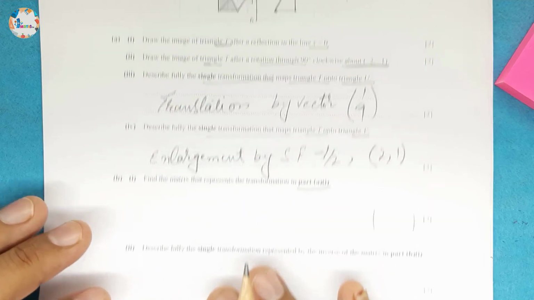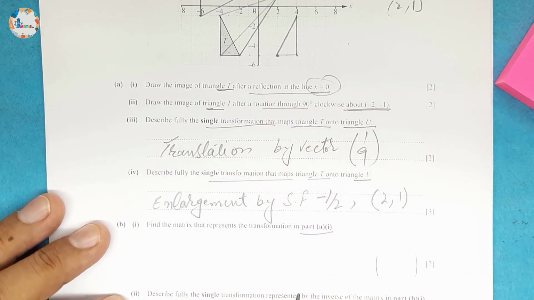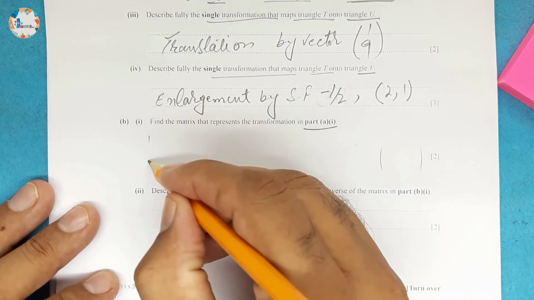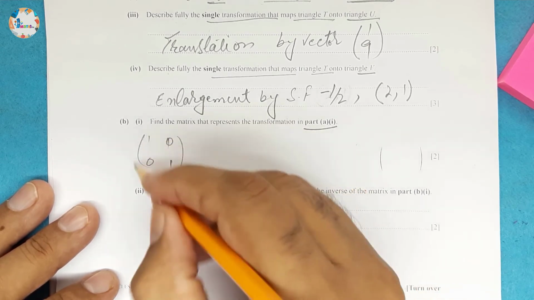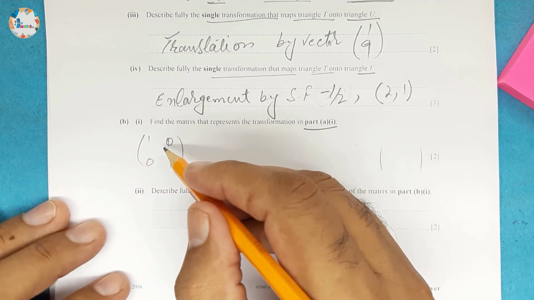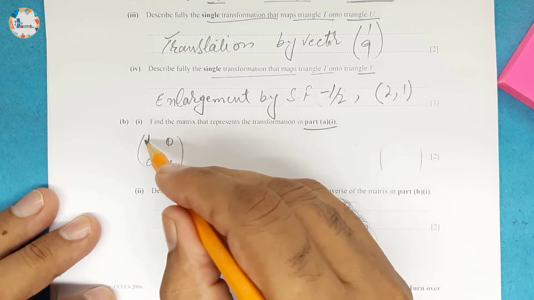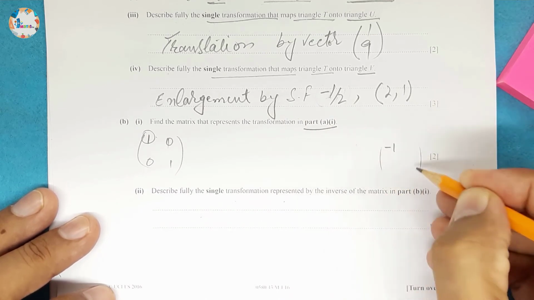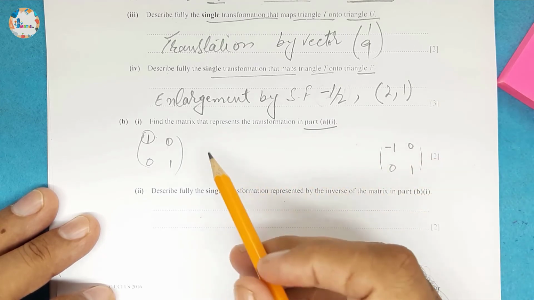Part A1 is basically reflection in the line x is equal to 0. So basically the standard I and J matrix is this one. This is which we are transforming. We are changing the sign for this one, and that will be minus 1, 1, 0 and 0. This will be the reflection matrix.